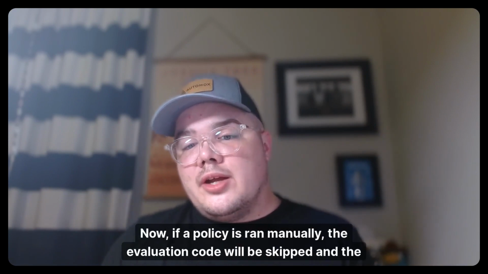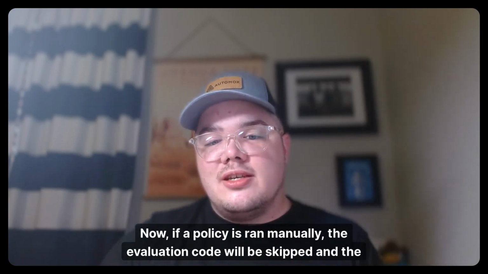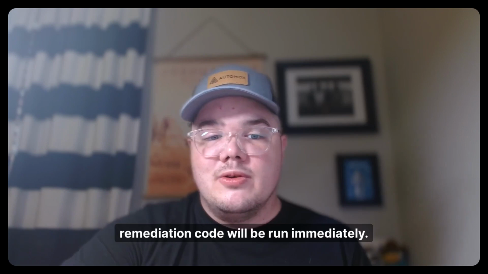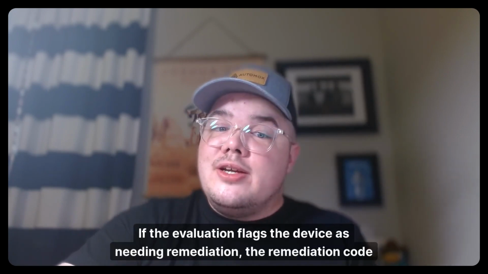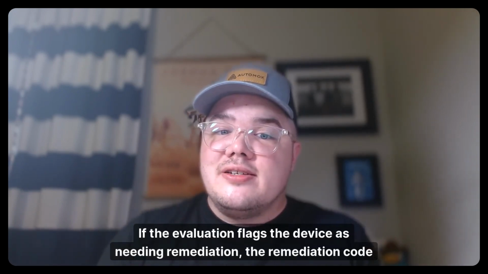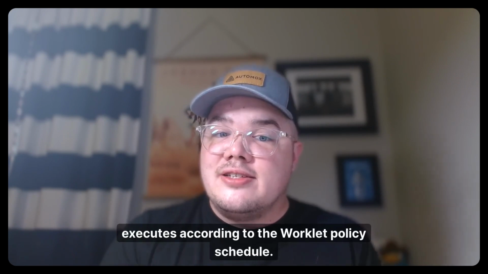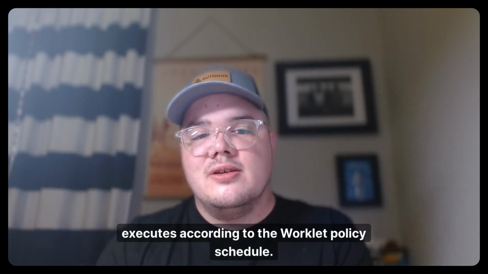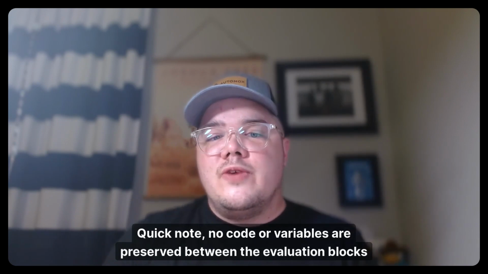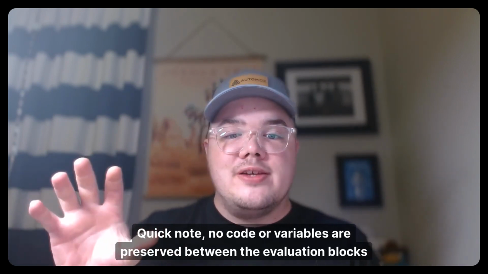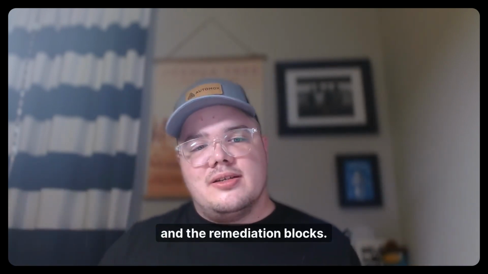Now, if a policy is run manually, the evaluation code will be skipped and the remediation code will be run immediately. The evaluation flags the device as needing remediation. The remediation code executes according to the worklet policy schedule. A quick note, no code or variables are preserved between the evaluation blocks and the remediation blocks.